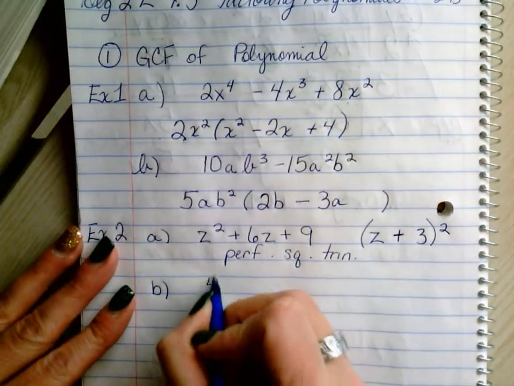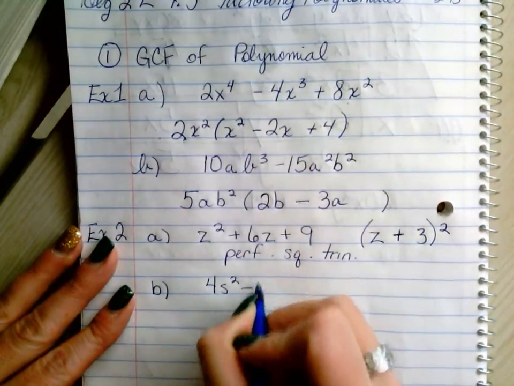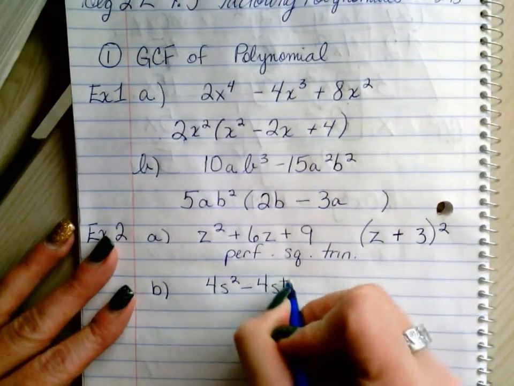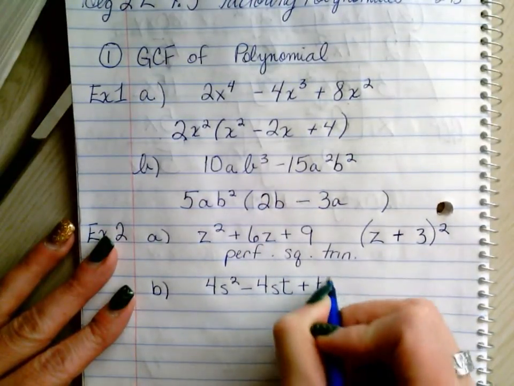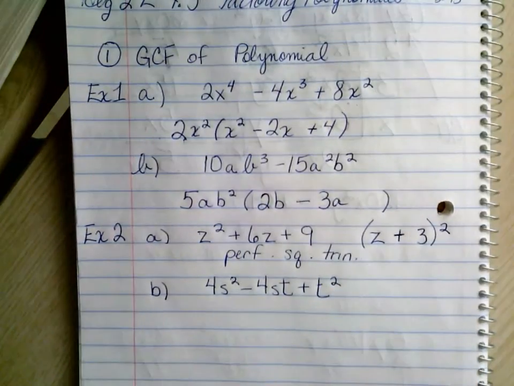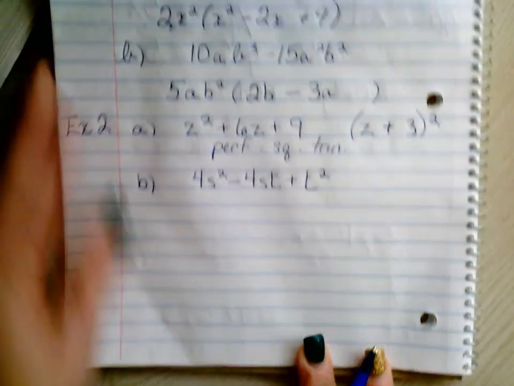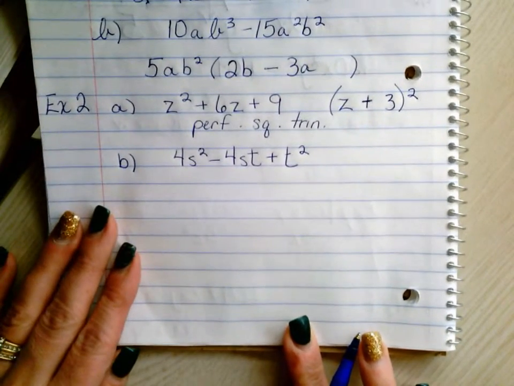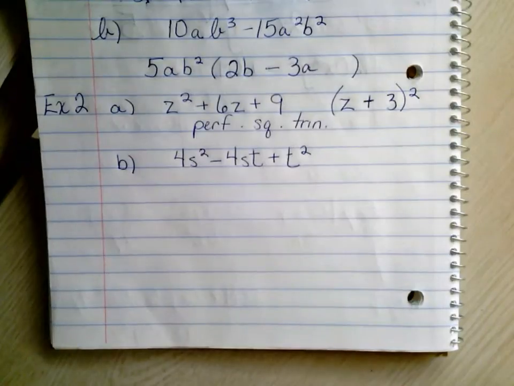B is 4s squared minus 4st plus t squared. Is there anything I can pull out of all 3? No. Okay? No, there's not. Let's see if there's any good patterns that we could recognize.